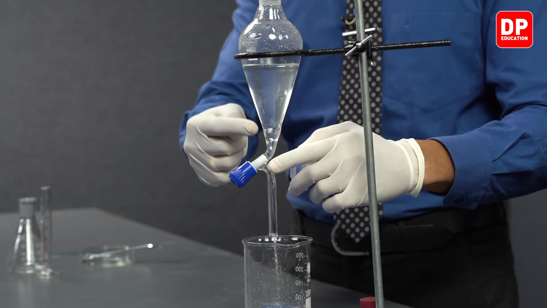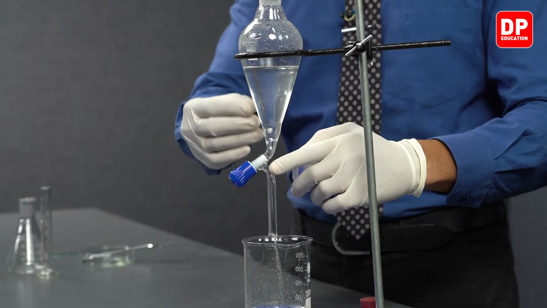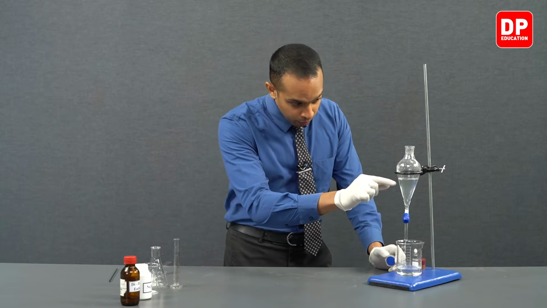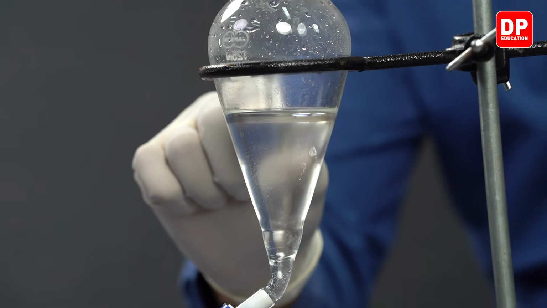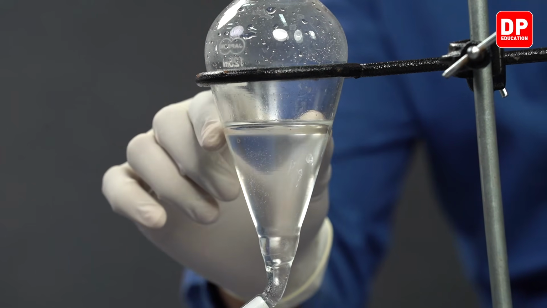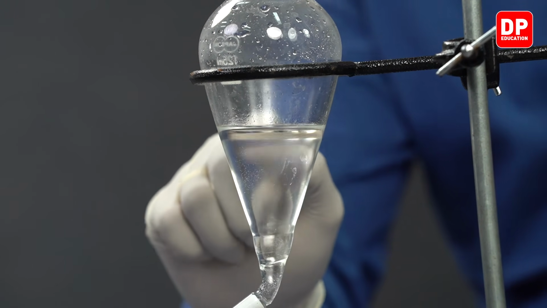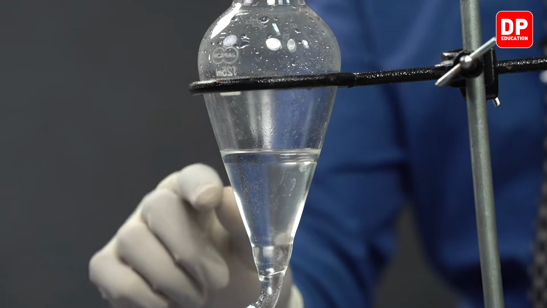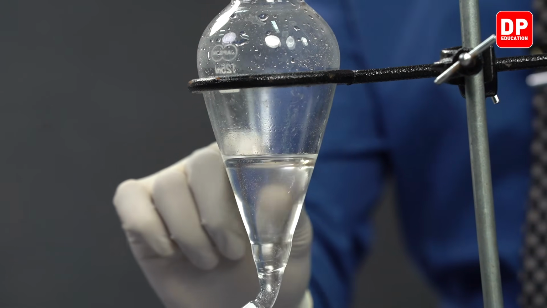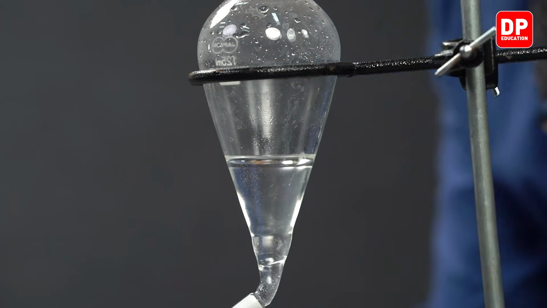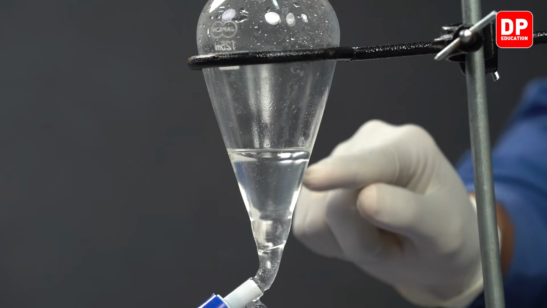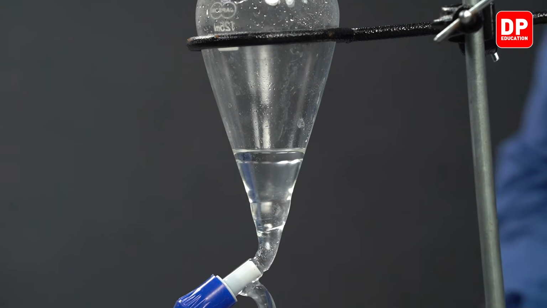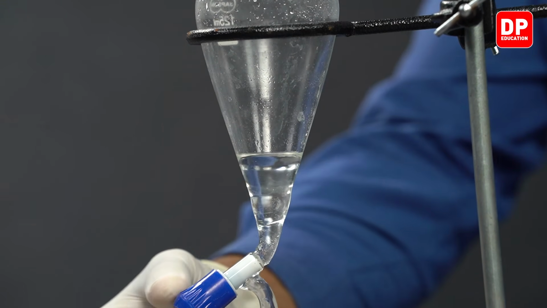Now you can see the aqueous layer is getting collected into this beaker, and as you can see, when the liquid level is going down, we can very clearly see the diethyl ether layer over here. That's a very small diethyl ether layer that can be observed over here. We can now very clearly see the two separate layers. There's a very small layer that we can observe over here. That is going to be our diethyl ether layer.